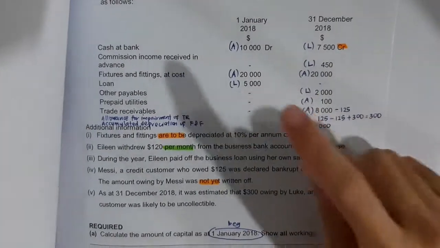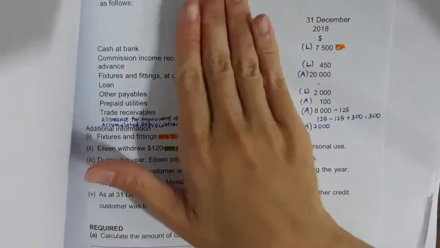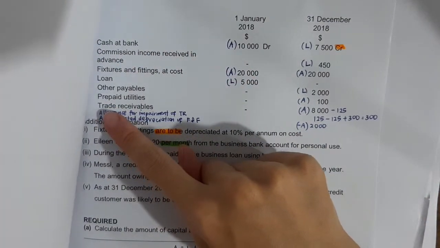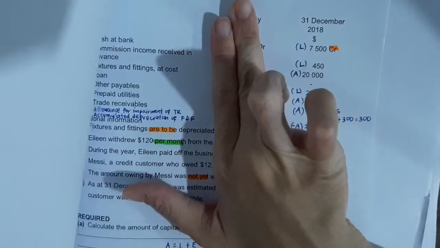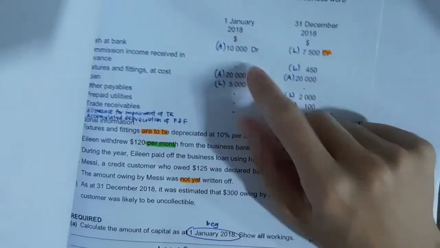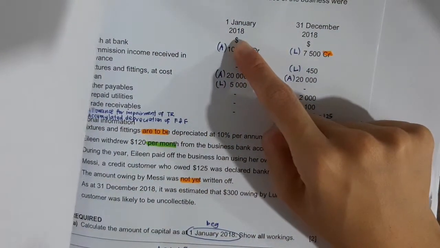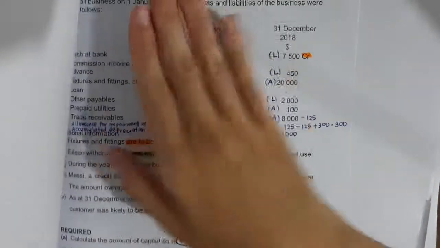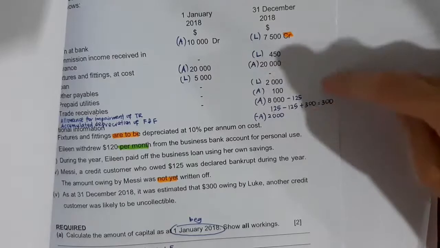Remember, whatever happens on the first day is done already. These are balances brought down from the previous year, so we don't need to adjust 1st Jan 2018 anymore. We bring them down, and once we close the accounts, that's it. Don't adjust. We adjust accounts here. Understand? Let's look at it.